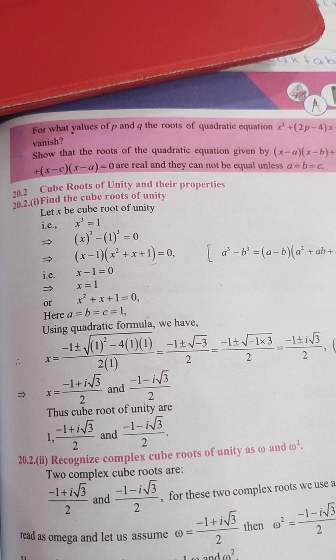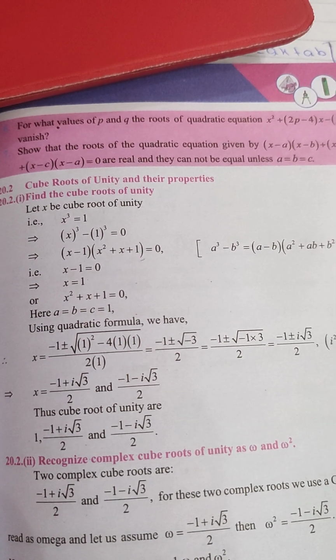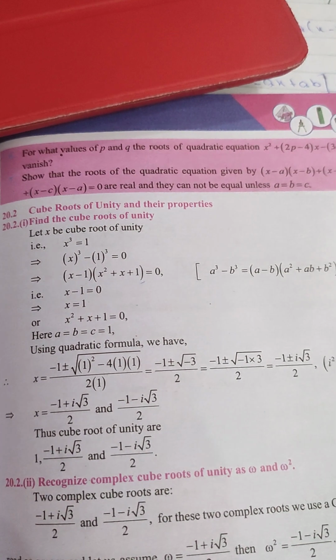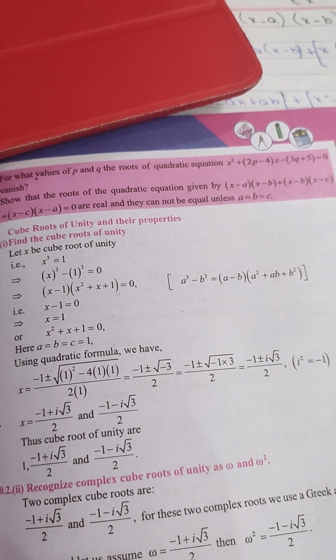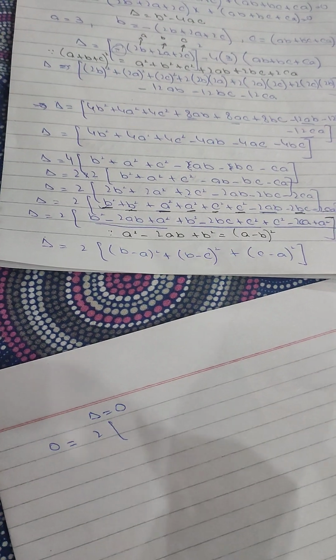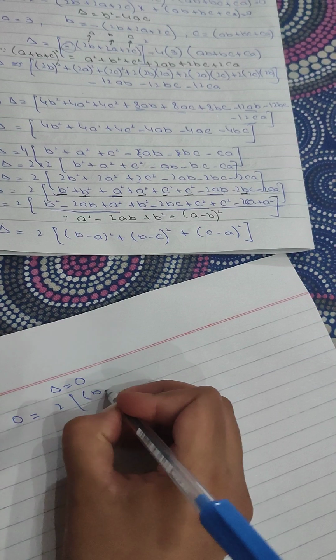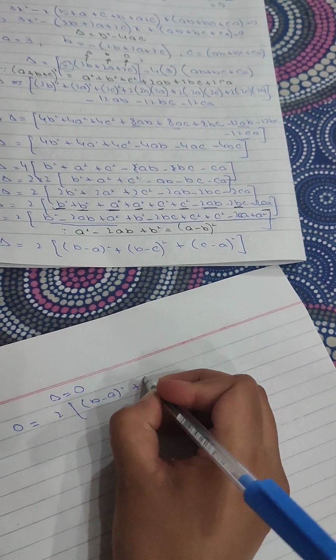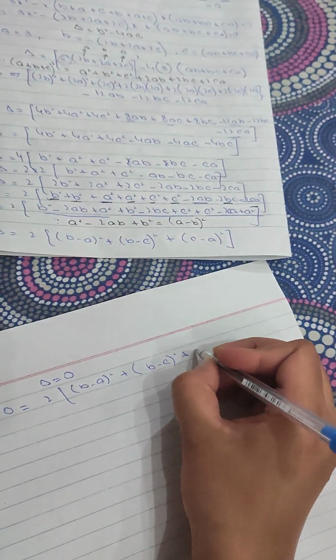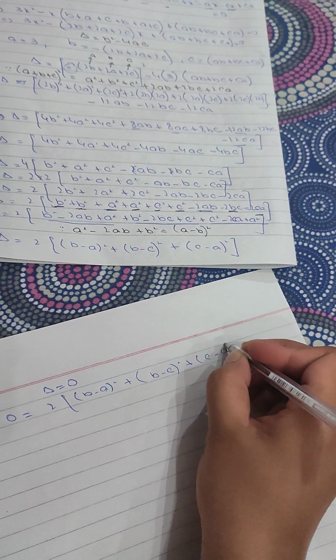Now in the question it is given that the roots are real, so we will put delta equal to 0. Real means delta is equal to 0 or bigger than 0. So let's put delta equal to 0. So it will be 2 times b minus a square plus b minus c square plus c minus a square equals 0.